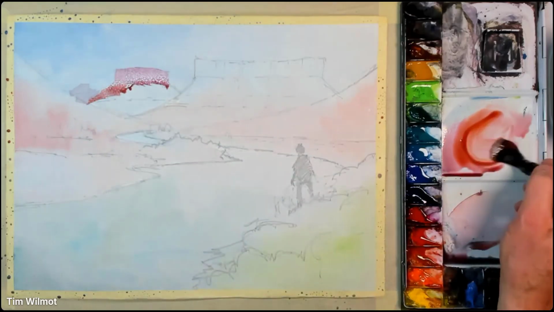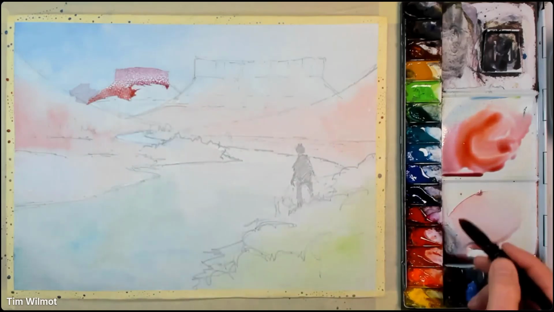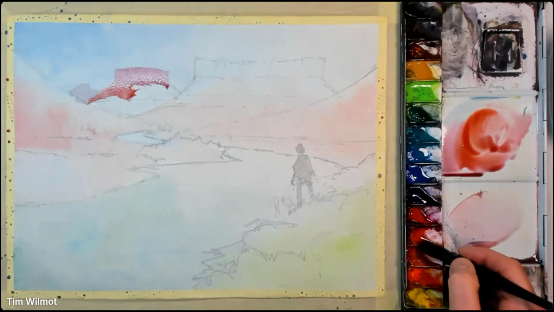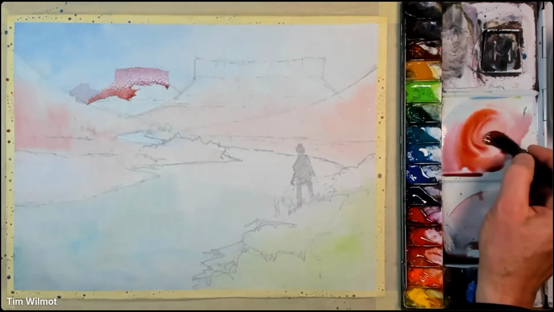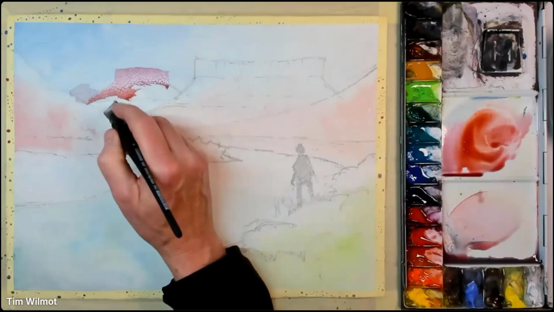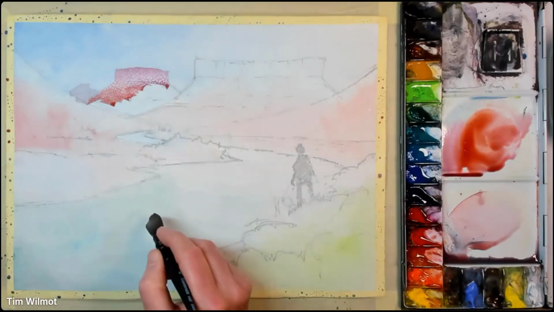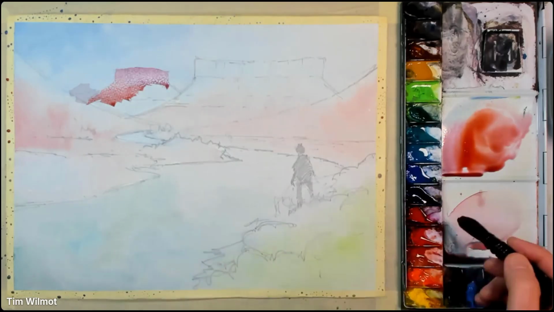A bit more. In fact, a little bit of cadmium red, possibly. Go warmer, a bit more intense with the reds. A bit more.